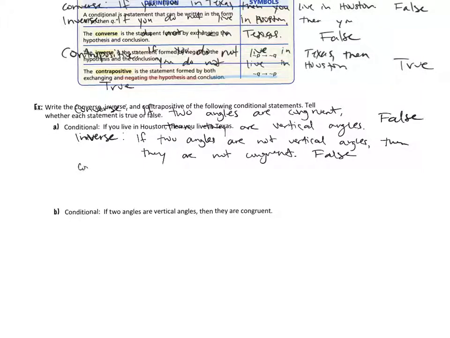And finally, our contrapositive. Okay, so I exchange the order and negate both parts. If two angles are not congruent, then they are not vertical angles. In this case, that has to be true, because if they're not congruent, then they don't match the definition, or part of the definition, of vertical angles. So this one is true.